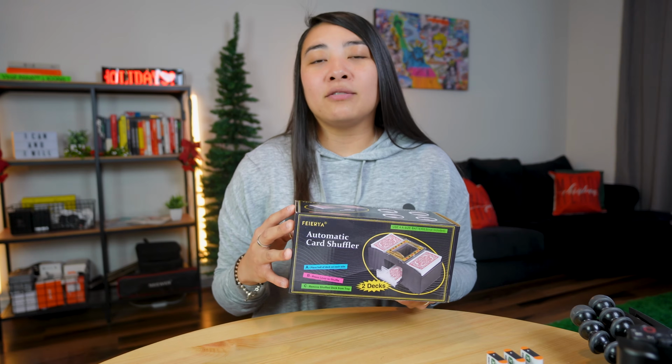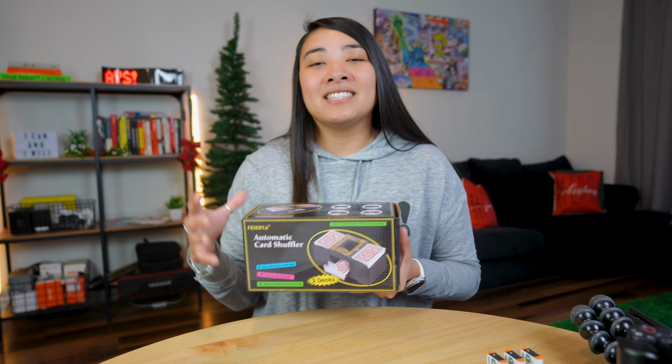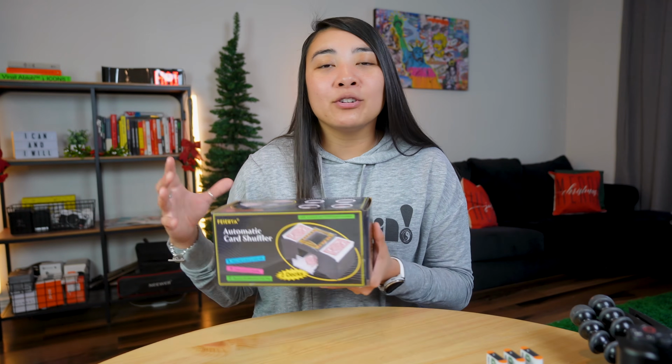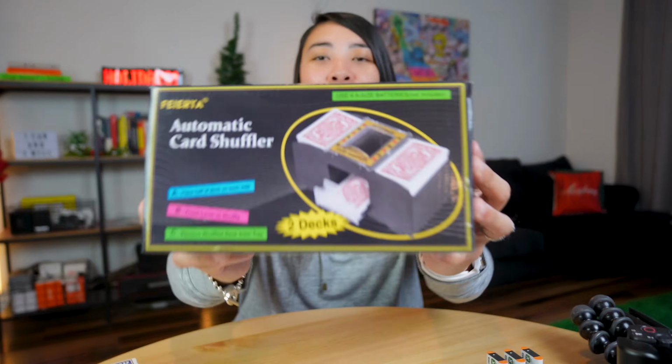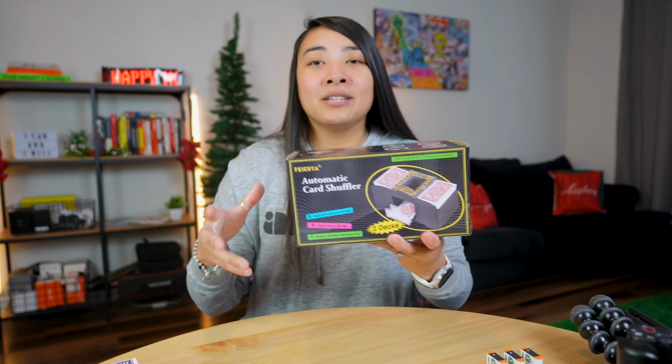So now that I got all that heavy information out of the way, I am going to actually review this card shuffler so that I can show you what's next in my step-by-step process after the video has been filmed. So give me 1 second to review the product. Alright guys, I am back.